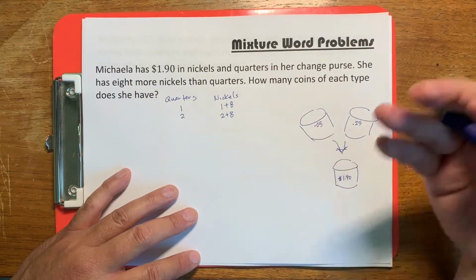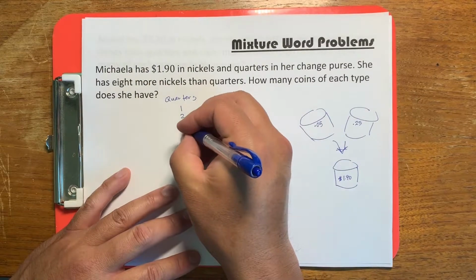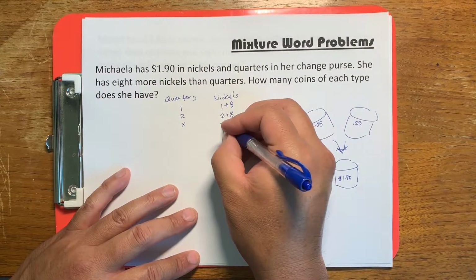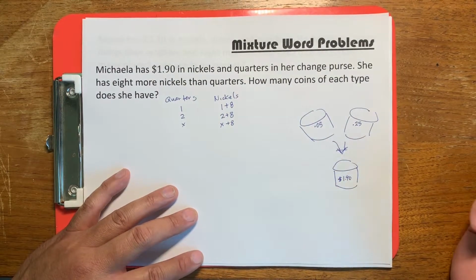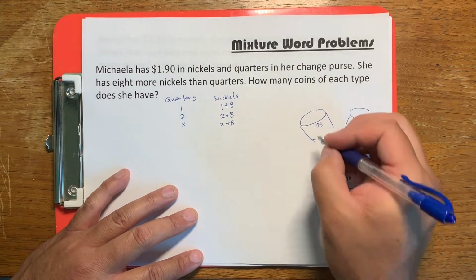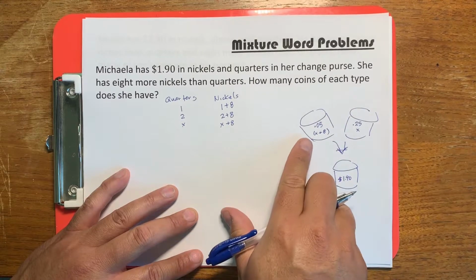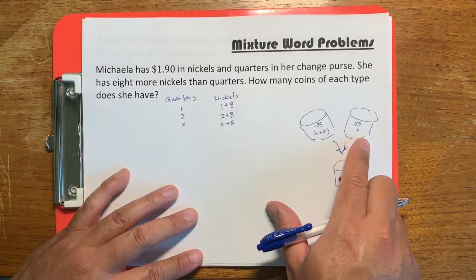So we see a pattern developing. I don't know how many quarters there are, but once I know, I add 8 to it. So if x is the number of quarters, then x plus 8 is the number of nickels. There are 8 more of these than these.